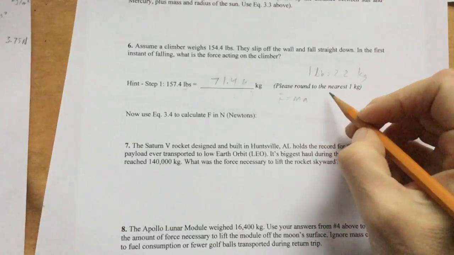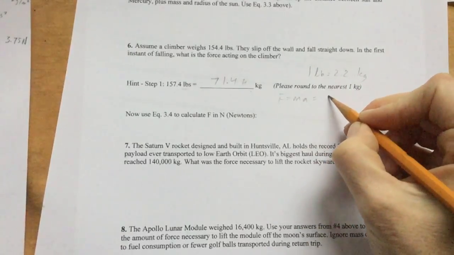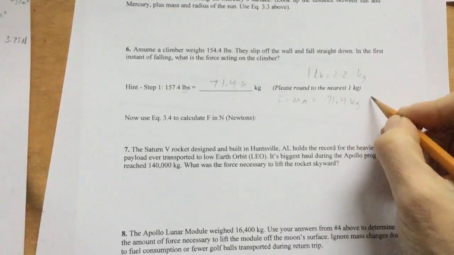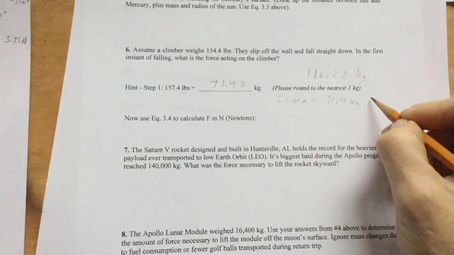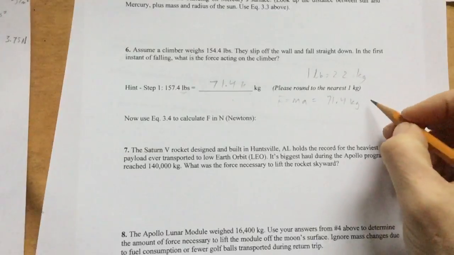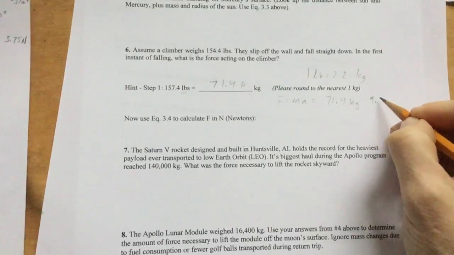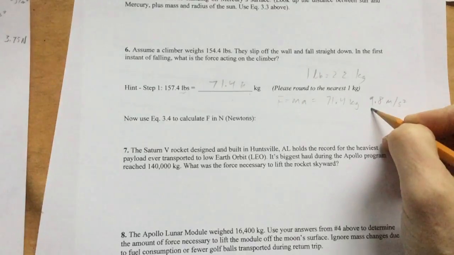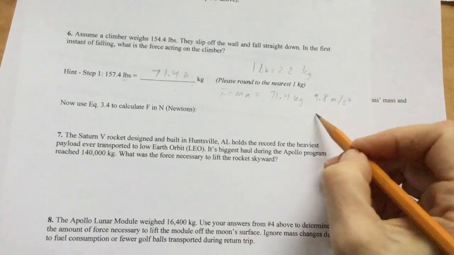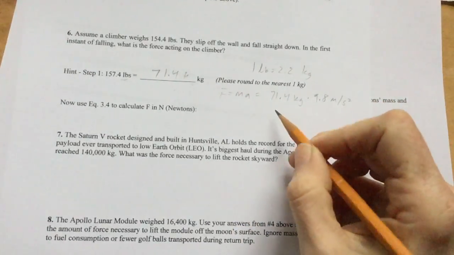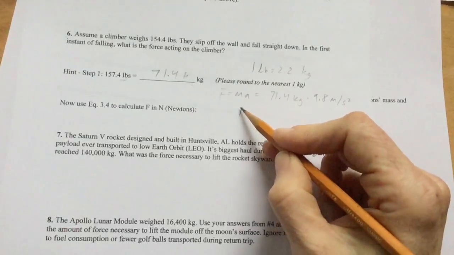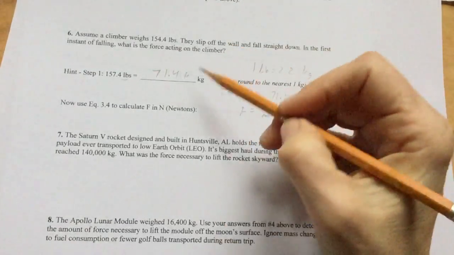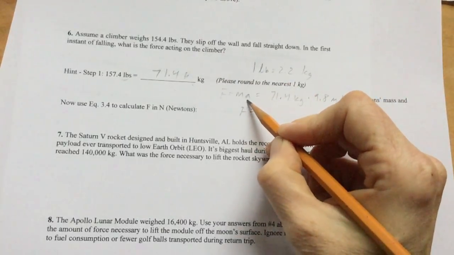So all you do is just say F is equal to 71.4 kg times A, which on Earth in meters per second squared is 9.8 meters per second squared. This is the g Earth from your book, okay? So now this is going to give you a number. You can calculate that yourself, but that's how we use this F equals MA.